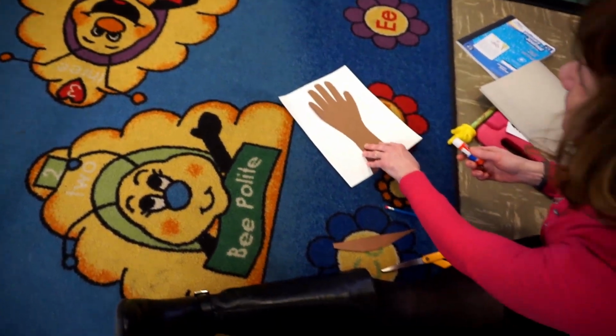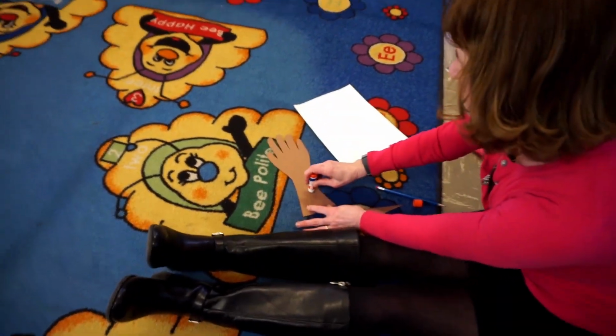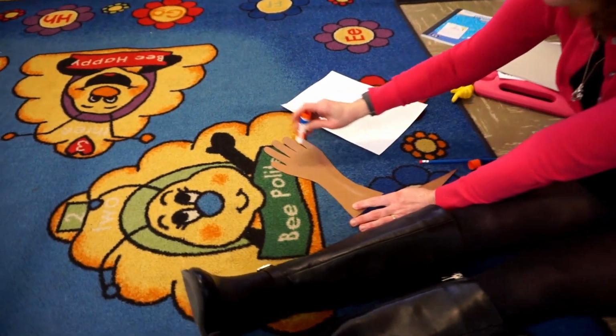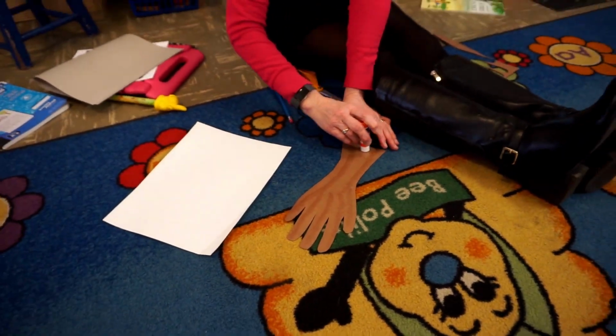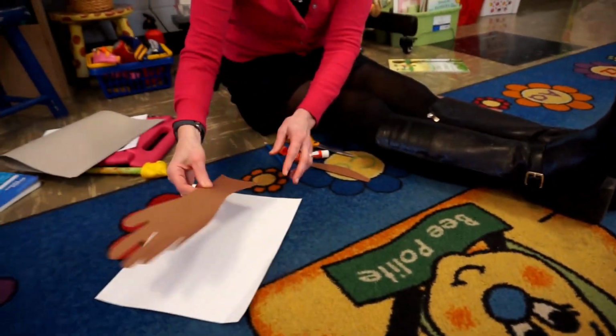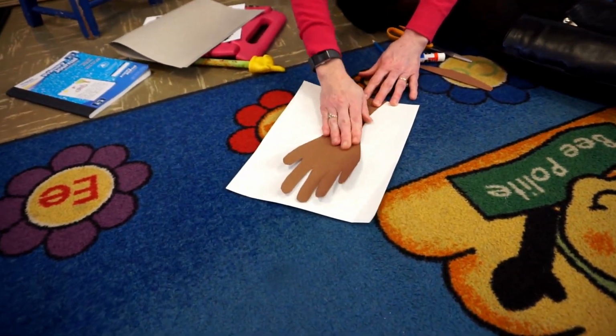So I'm going to glue that on this piece of paper. So add a little glue and make sure you put the glue on each finger so it's not sticking up. Put the glue, push really hard. There.